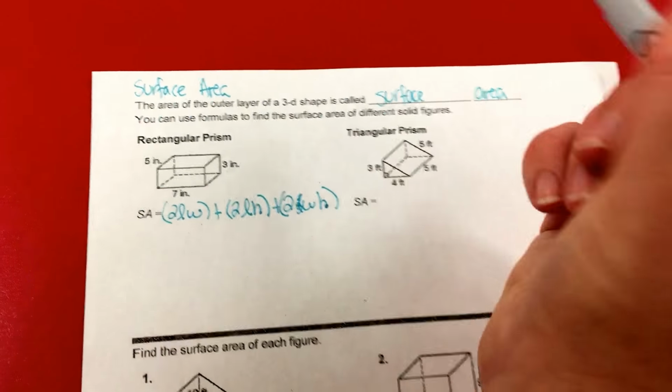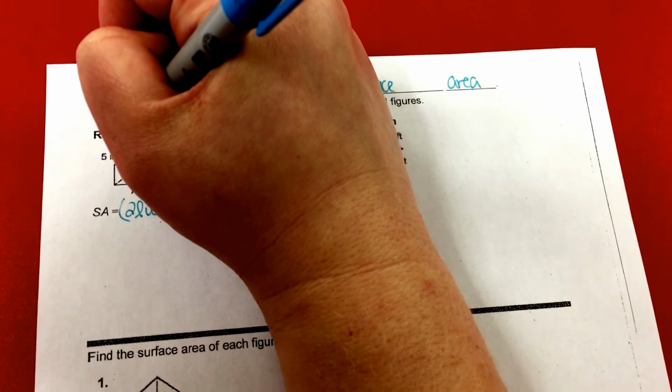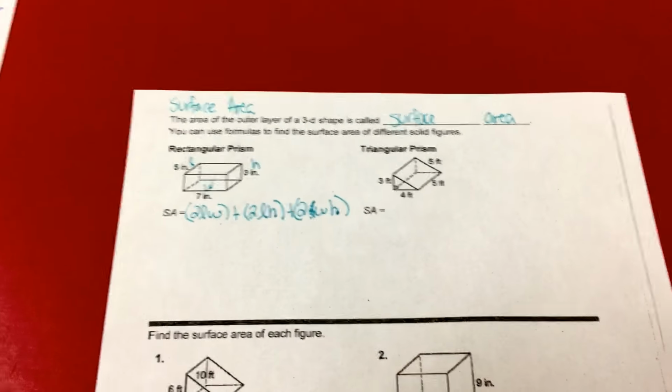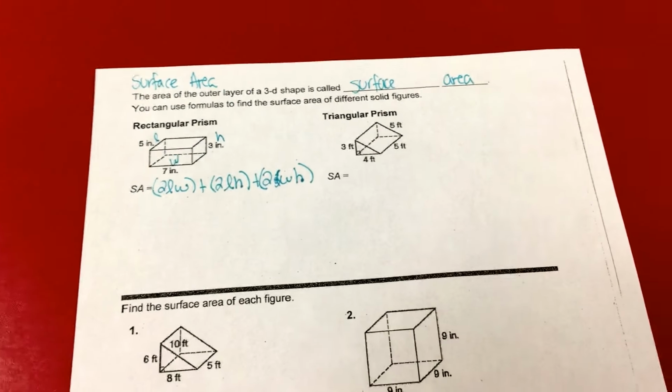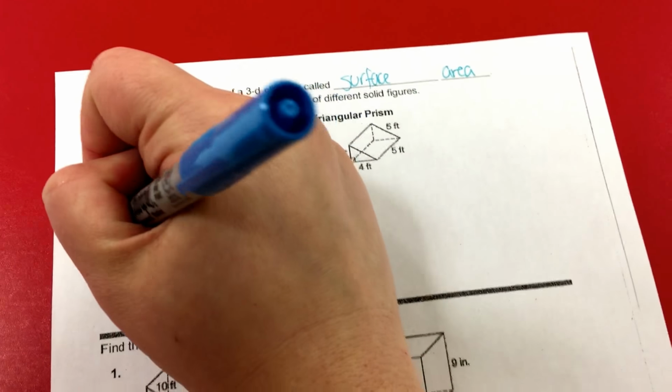So I have to assign a value for length, width, and height. With a rectangular prism, it doesn't matter which you use for which. So let's just put the length here, the width here, and the height here. I just labeled them to keep it straight. It took me all of half a second, and it's going to help you out in the long run. So let's plug some numbers in.